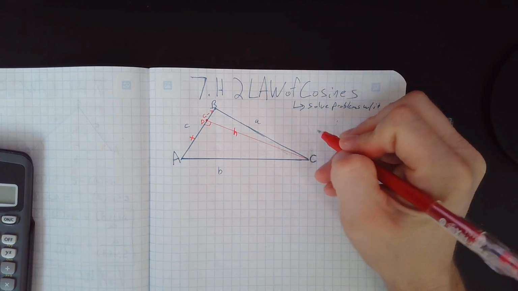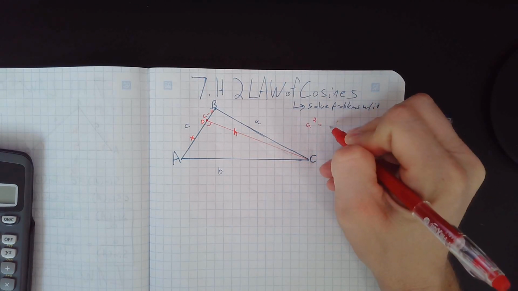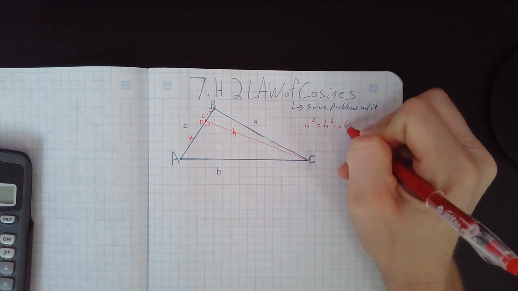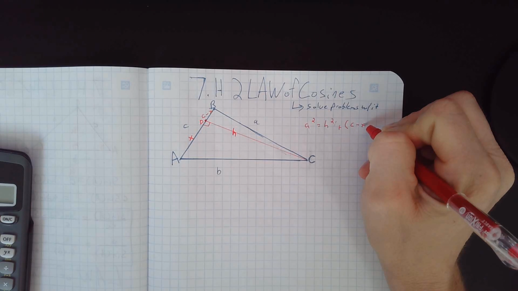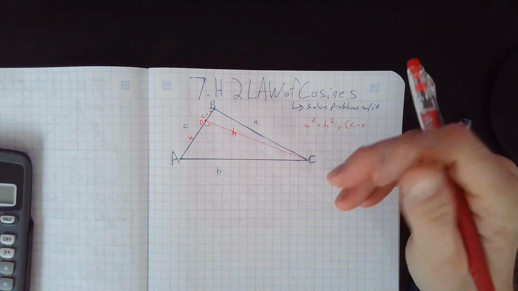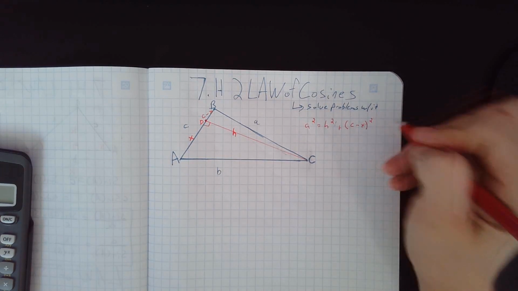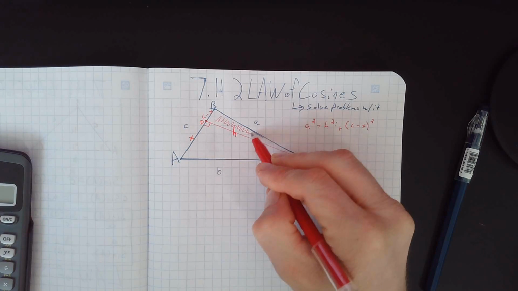We would say a squared equals h squared plus c minus x, quantity squared, for this triangle.